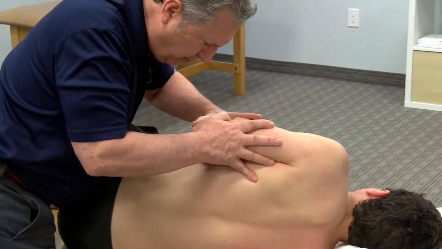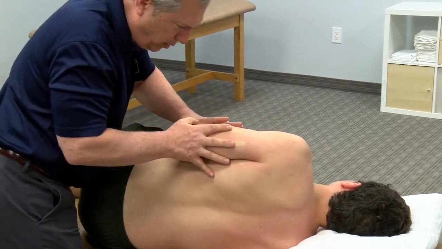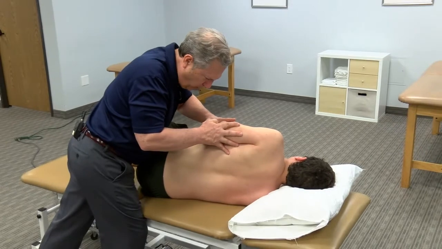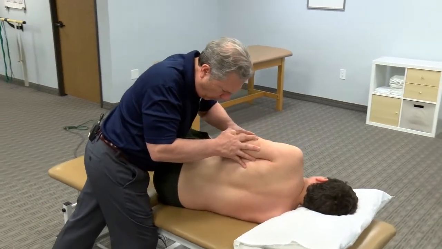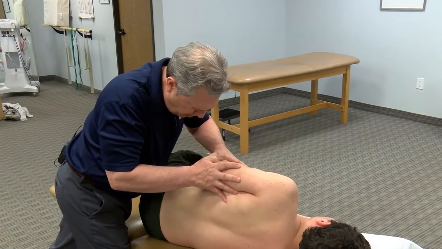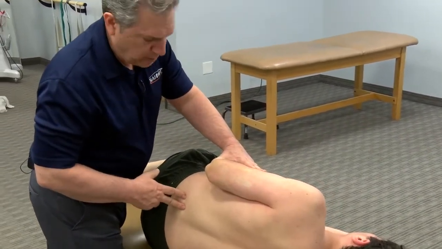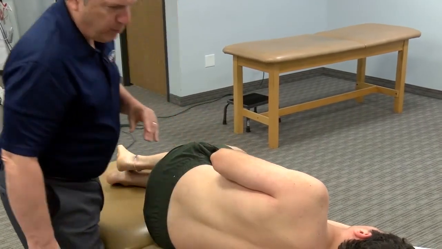He's now resisting me. 1, 2, 3, 4, 5. Very good. We're going to do it again. Resist. 1, 2, 3, 4, 5. And again. 1, 2, 3, 4, 5. That engages the left psoas when we do that. Now lie on your back for me.